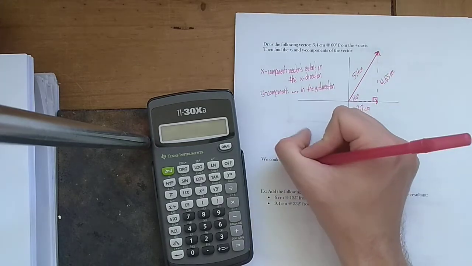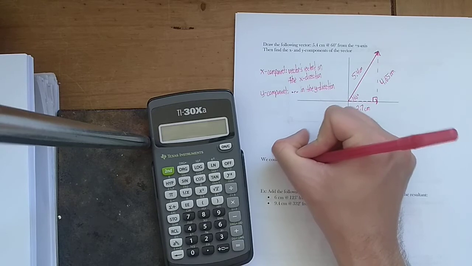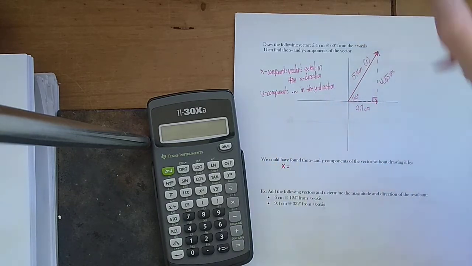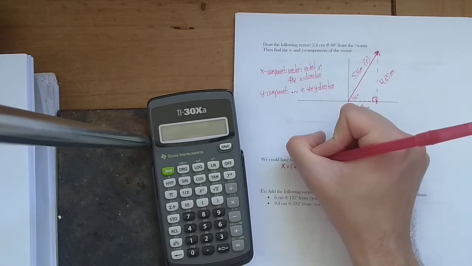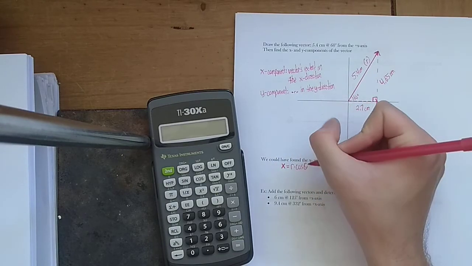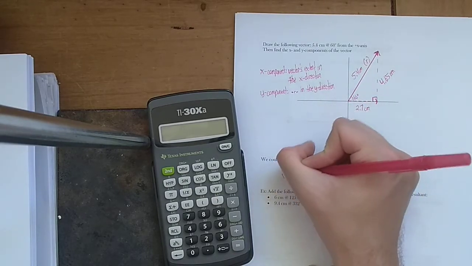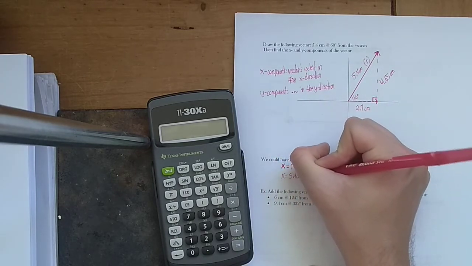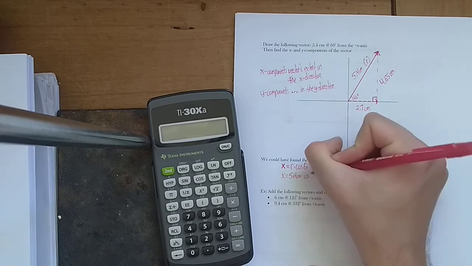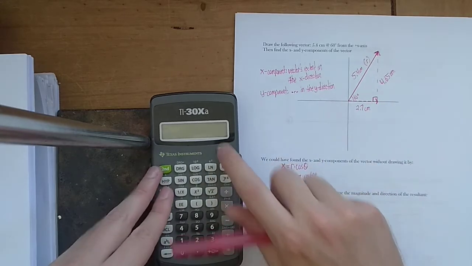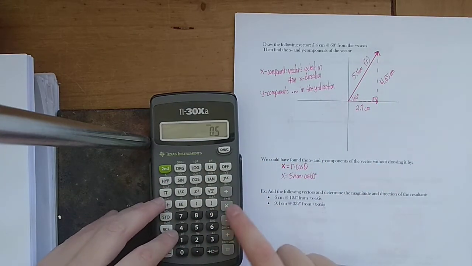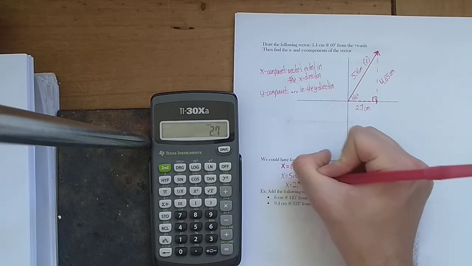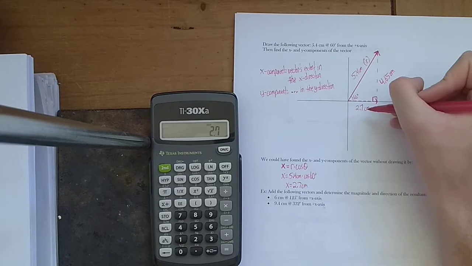We're going to write it in physics terms here. The adjacent side is the x component. I'm going to refer to the hypotenuse as r, so the x component is r cosine theta. This would be 5.4 centimeters times the cosine of 60 degrees. If I do 60 cosine times 5.4, I get an x component of 2.7 centimeters, which is exactly what I got.